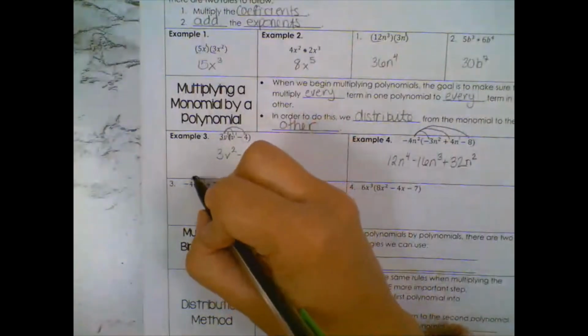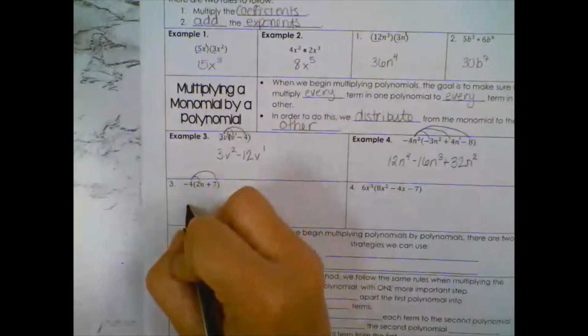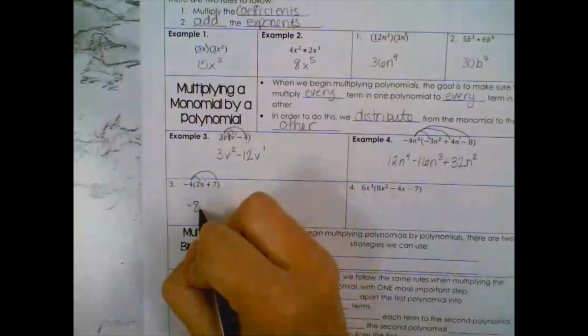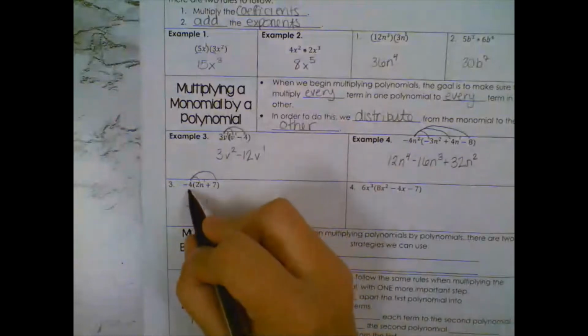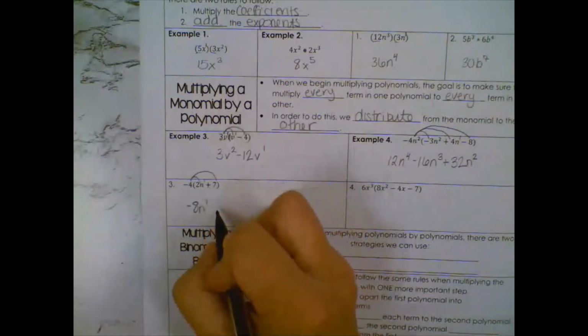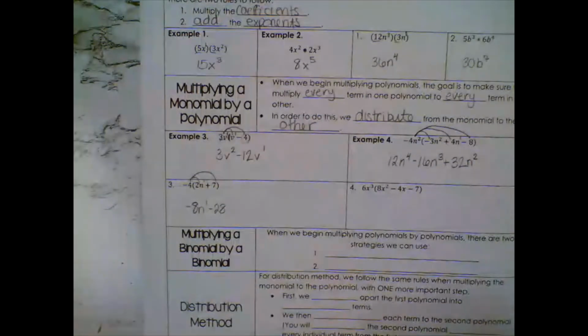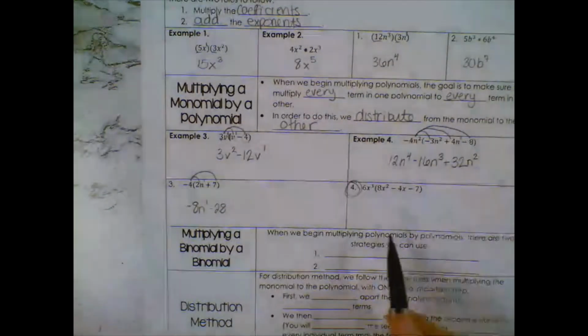Okay, distribute. So negative 4 times 2, that's going to give me a negative 8. N to the first, that doesn't change, so n to the first. Negative 4 times 7 is a negative 28, and nothing will change because there's no variables. So we are going to leave this one for class to kick off our class tomorrow, so leave that one blank.